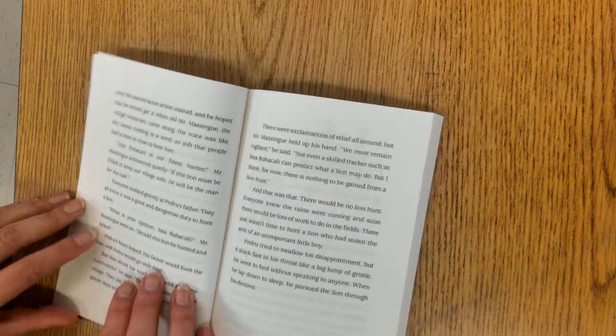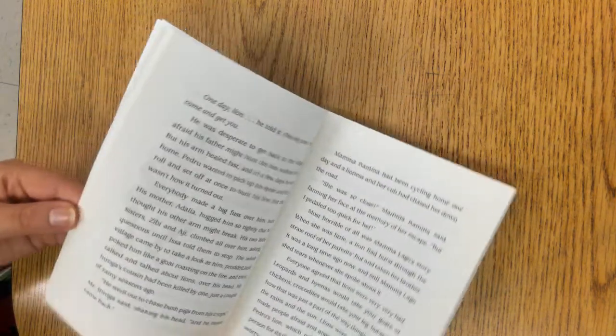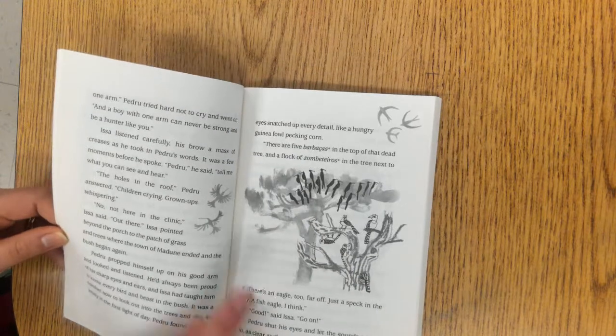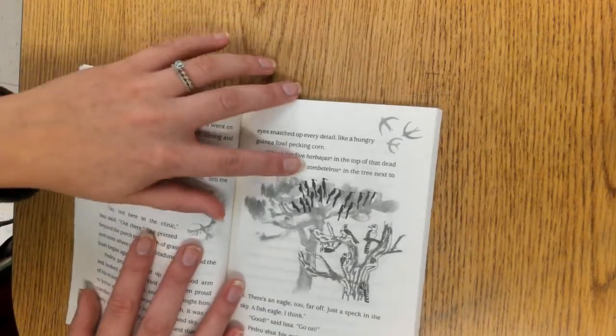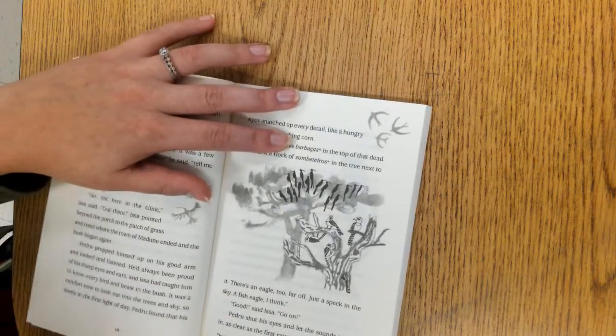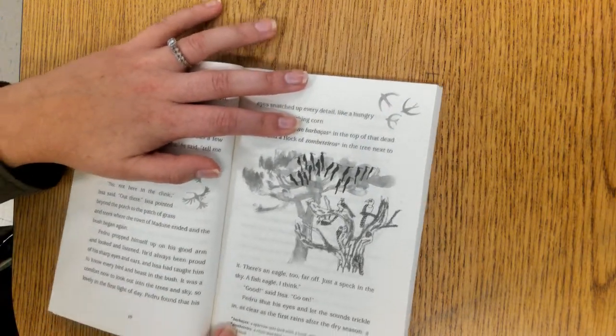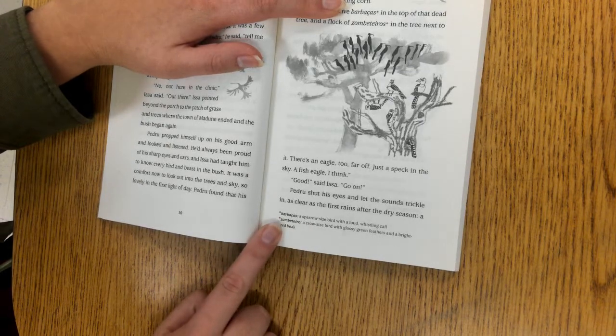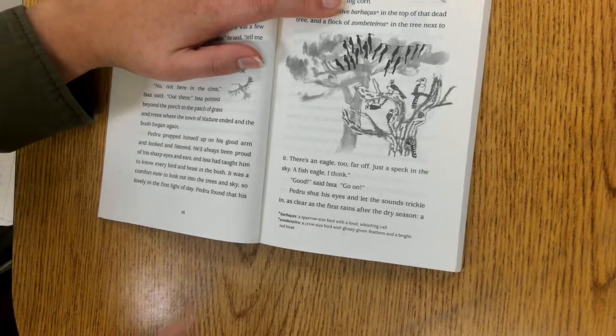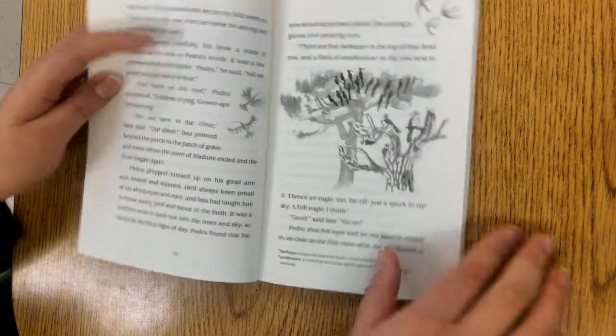I'm going to stop there, and I want to go back just a quick second to show you. It's got these, it's kind of tilted, and it's italicized, and that means that down here it tells you the definitions of what these animals are. Okay? So we're going to stop there.